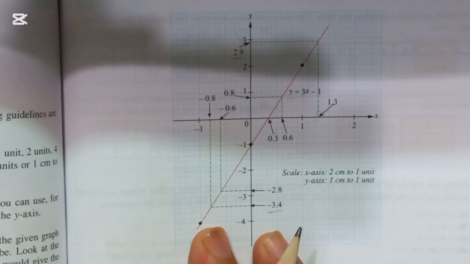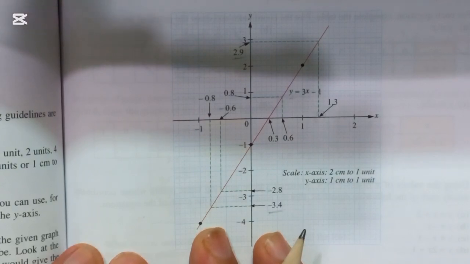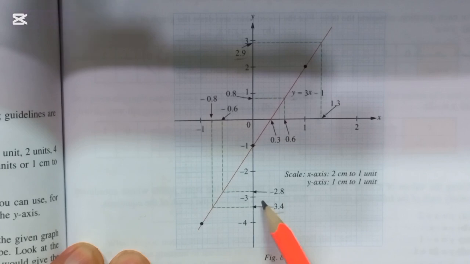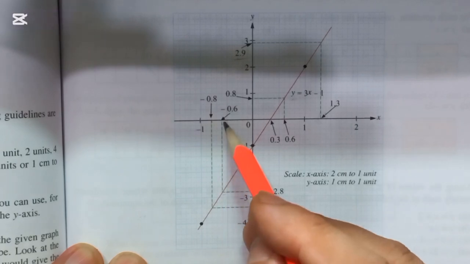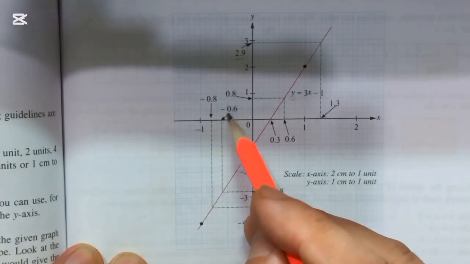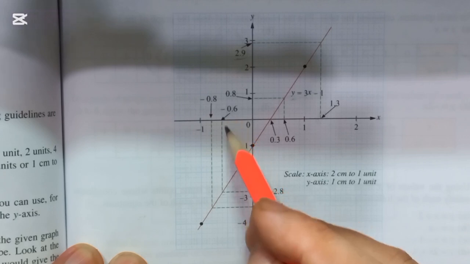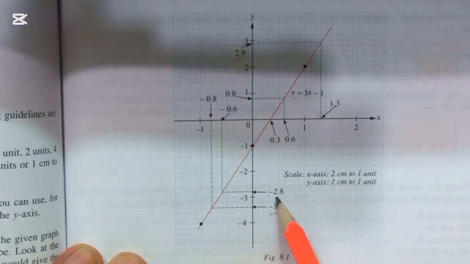Okay, furthermore the value of x is required when y is minus 2.8. So look now, you will check the value of y minus 2.8. From here, with the help of scale you will join a horizontal line that will join your graph, and from here you will draw a vertical line to join the x-axis. So this is minus 0.6 when y is minus 2.8.